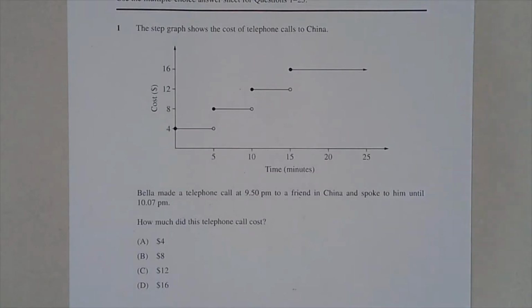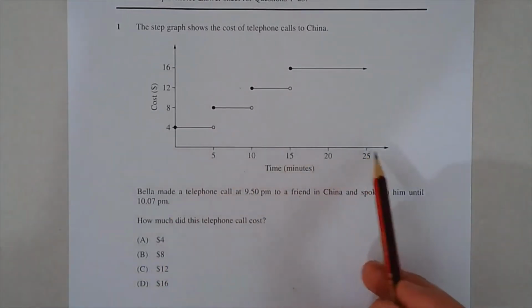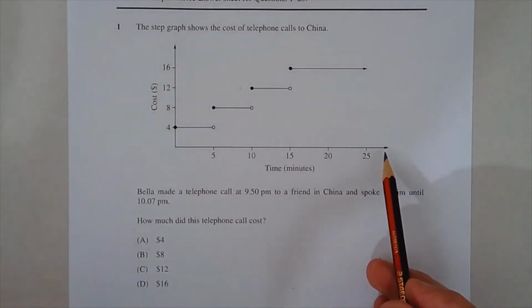Question 1. The step graph shows the cost of telephone calls to China. Bella made a telephone call at 9:50 p.m. to a friend in China and spoke to him until 10:07 p.m. How much did this telephone call cost? Now the x-axis of the step graph represents the length of time that the phone call took.